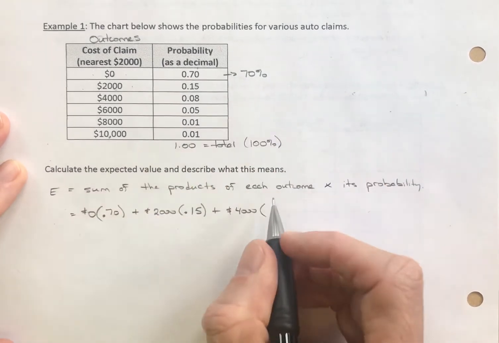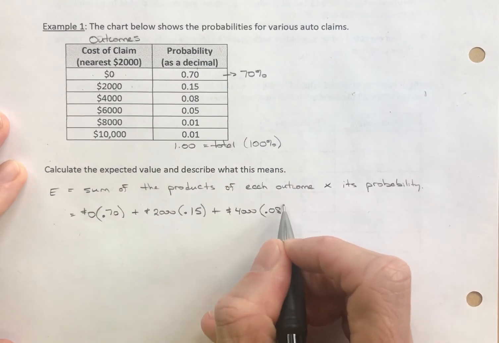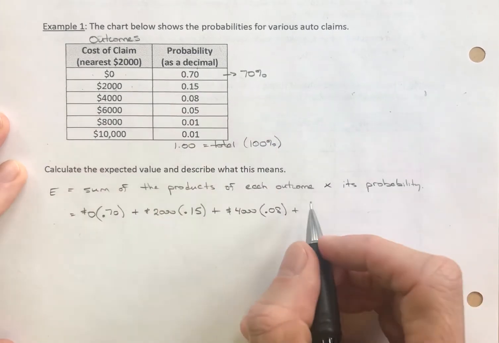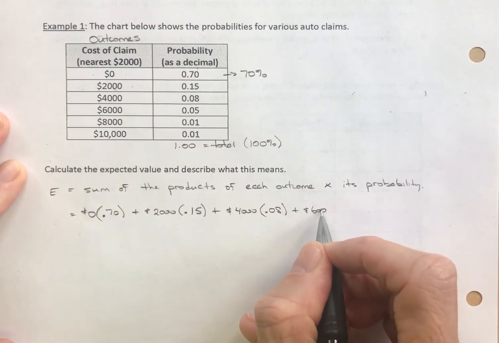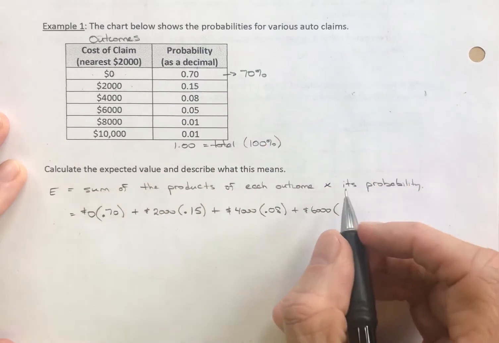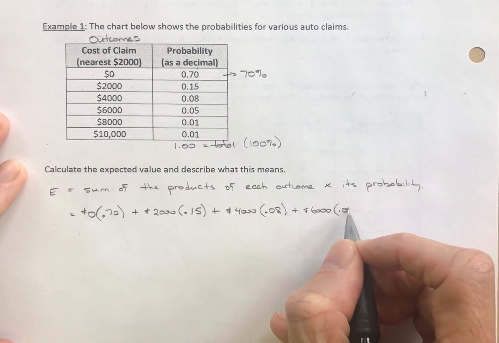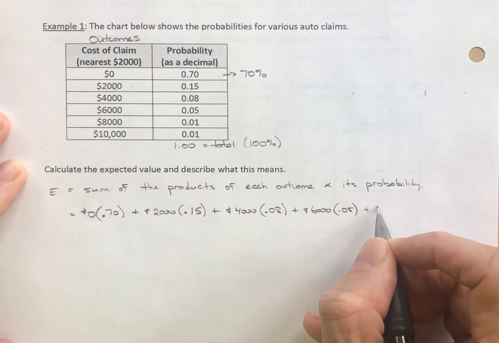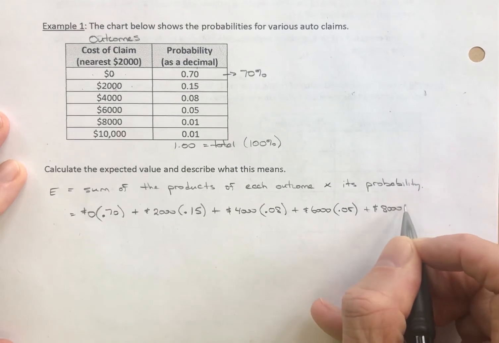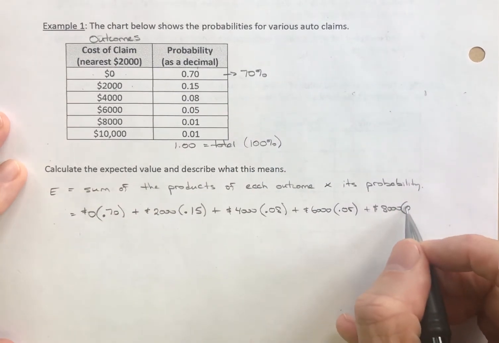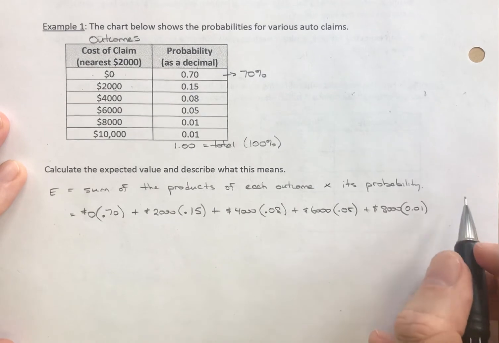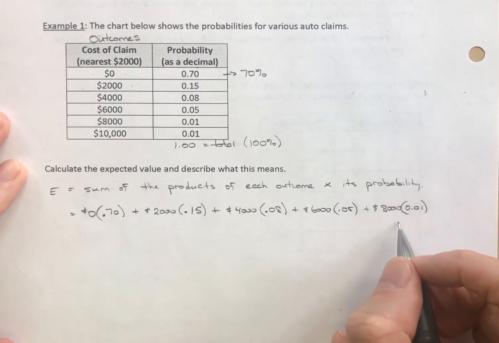and there's an 8% chance of that, 0.08, plus a $6,000 claim, and there's a 5% chance of that, 0.05, plus an $8,000 claim, and there's a 1% chance of that. And I'm not going to have enough space, I don't think, so I'll put it down here.